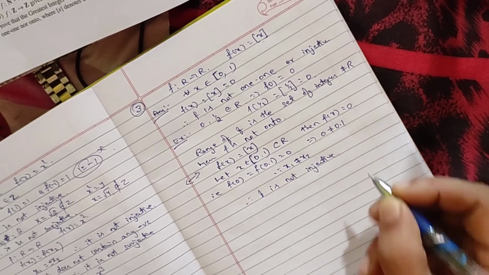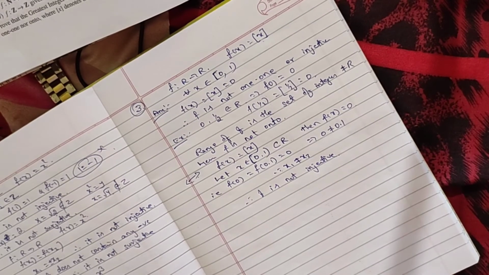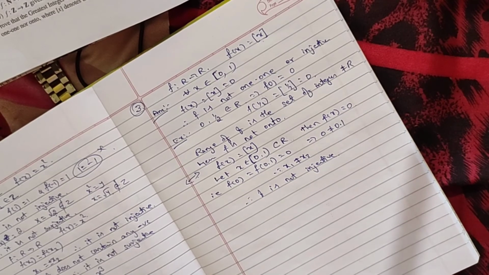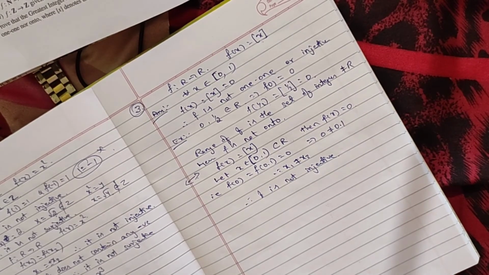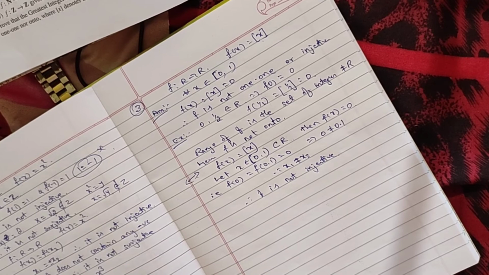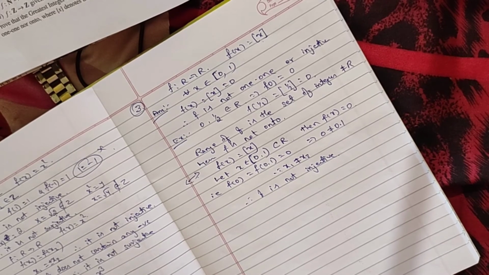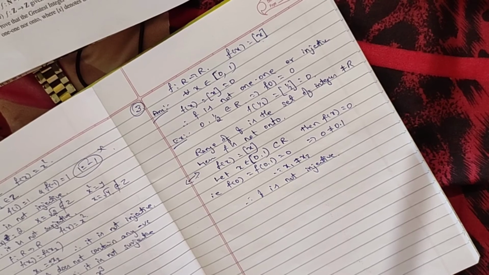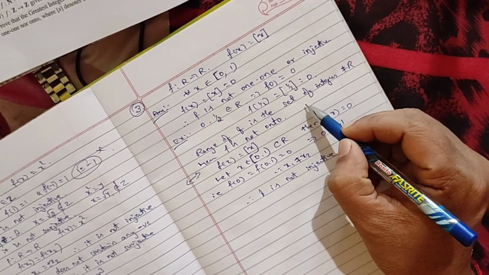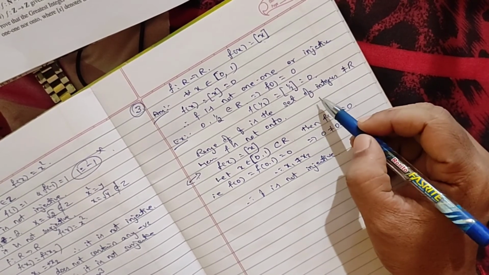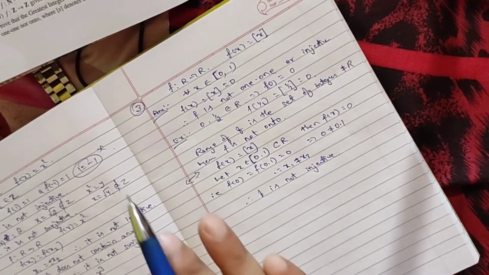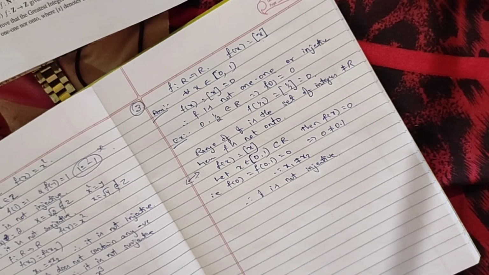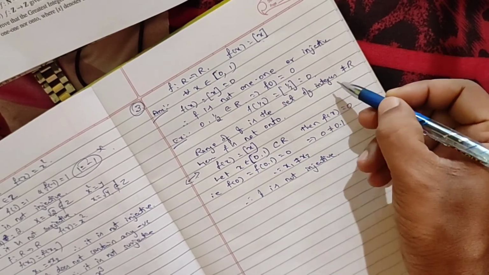f is not injective. Now the other way. Surjective means the range of f equals the set of integers. The range of f is the set of integers, therefore the range of f does not equal R. It is the greatest integer less than or equal to x.